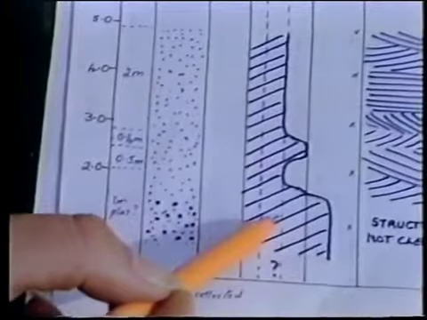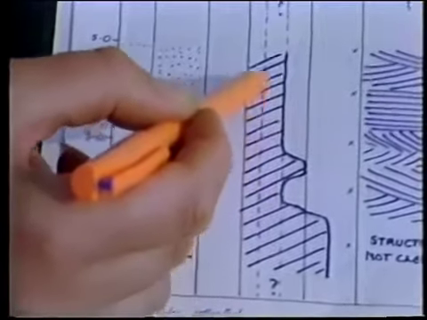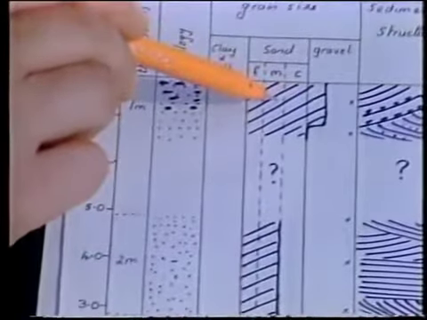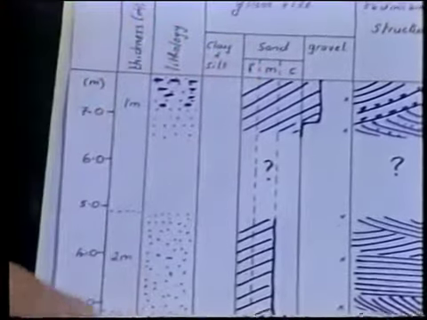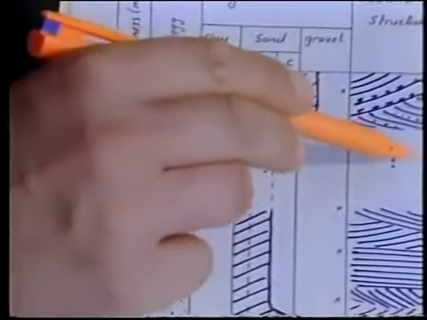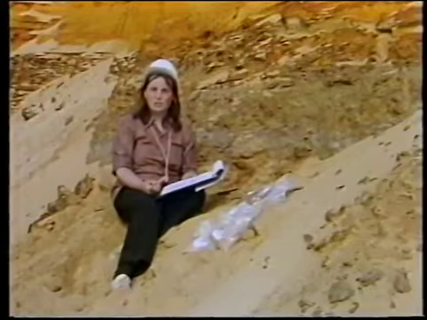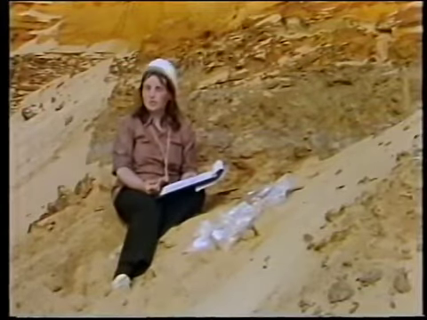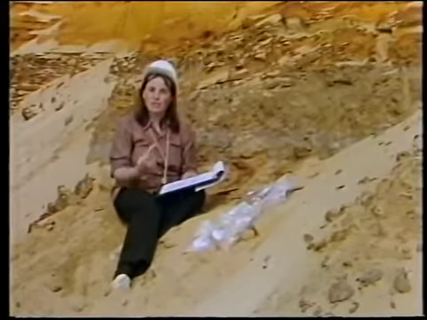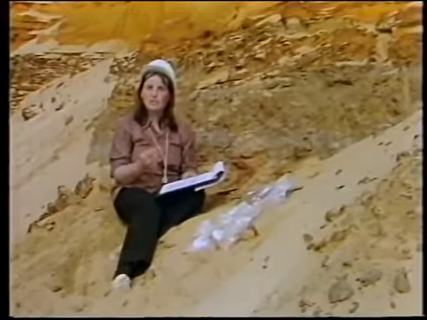We go from coarse-grained here through to finer-grained sediments and then back to a coarser layer at the top. I've not commented on this section here because it's covered with loose sand. But grain size is important in sandstones because it's related both to the way in which the sand is transported and the way in which it's deposited.